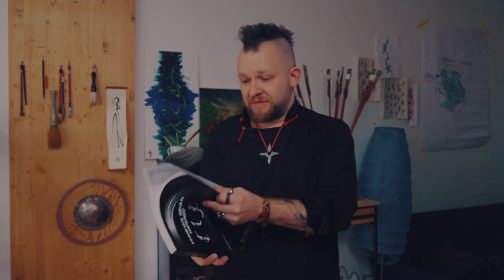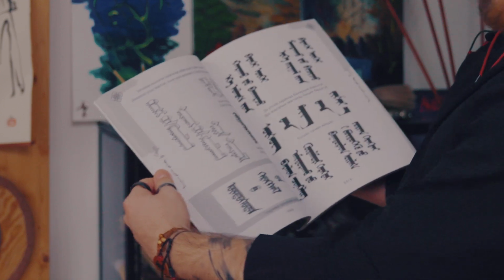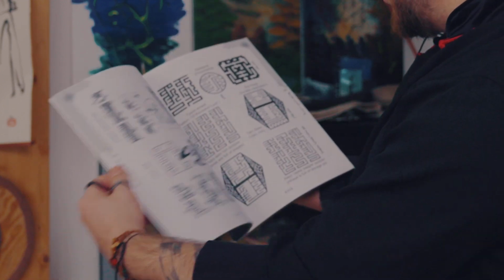Let me show you how it looks in Mongolian. This is one of the books about Mongolian calligraphy. If we look inside, you can see different approaches, different ways to work with the script, and this would be considered more traditional. This is how it was done before.